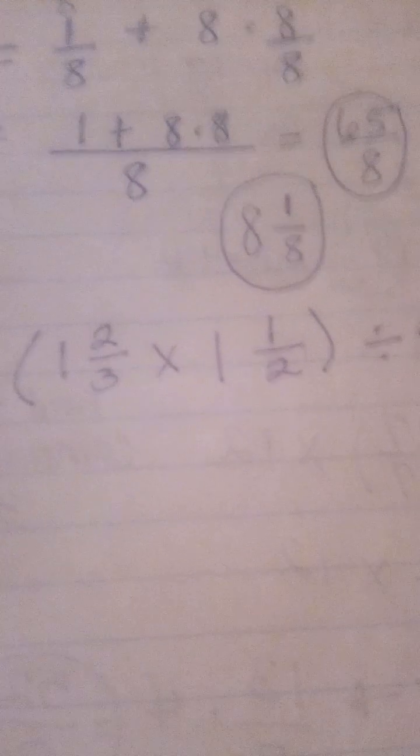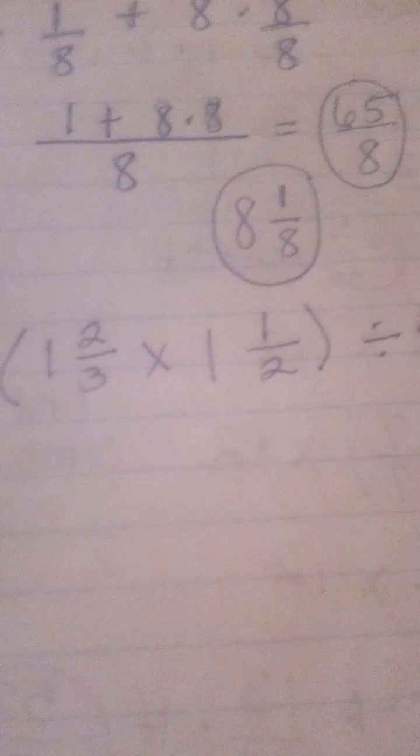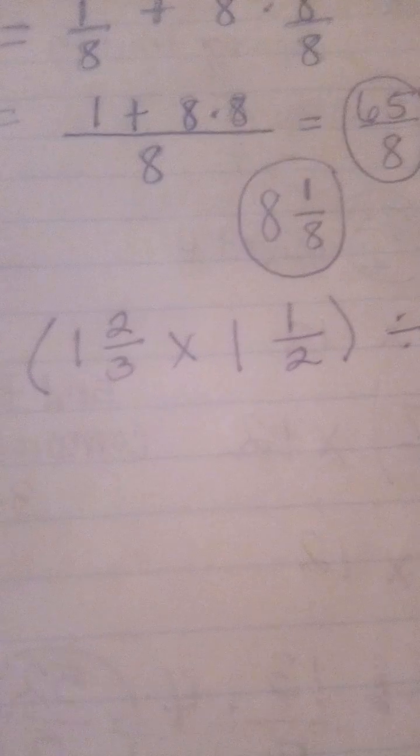Okay, let's look at the first one. We have 1 and 2/3. What number do we leave alone? The denominator, right? Which is 3. And then you multiply the whole number times the denominator, which is 1 times 3 is 3. You add whatever is on the numerator, which is 2. 1 times 3 is 3, plus 2 is 5/3. That's our improper fraction.